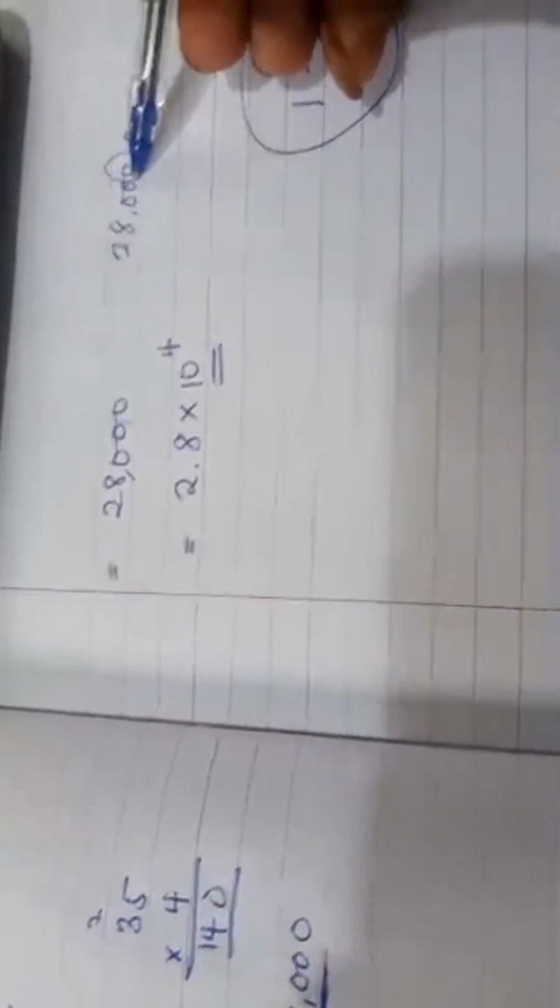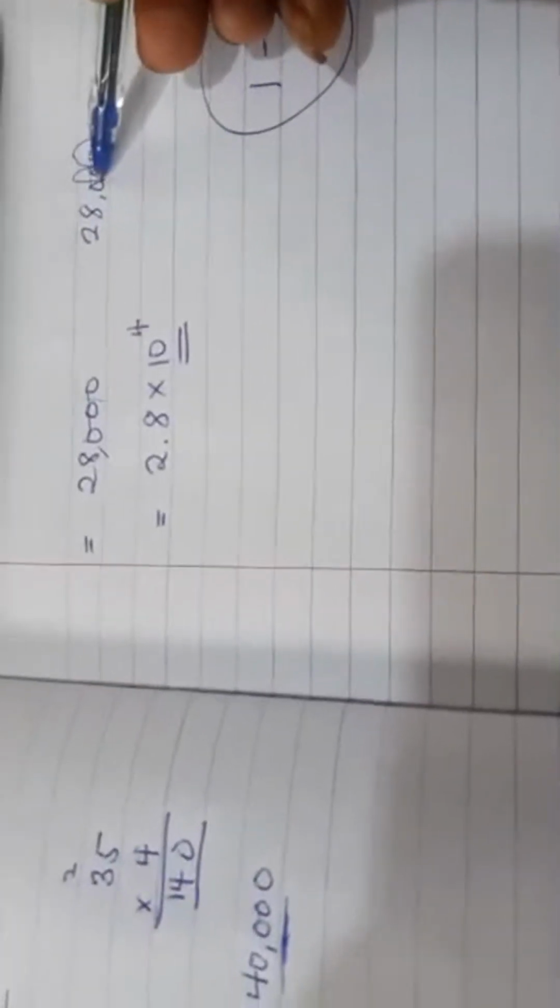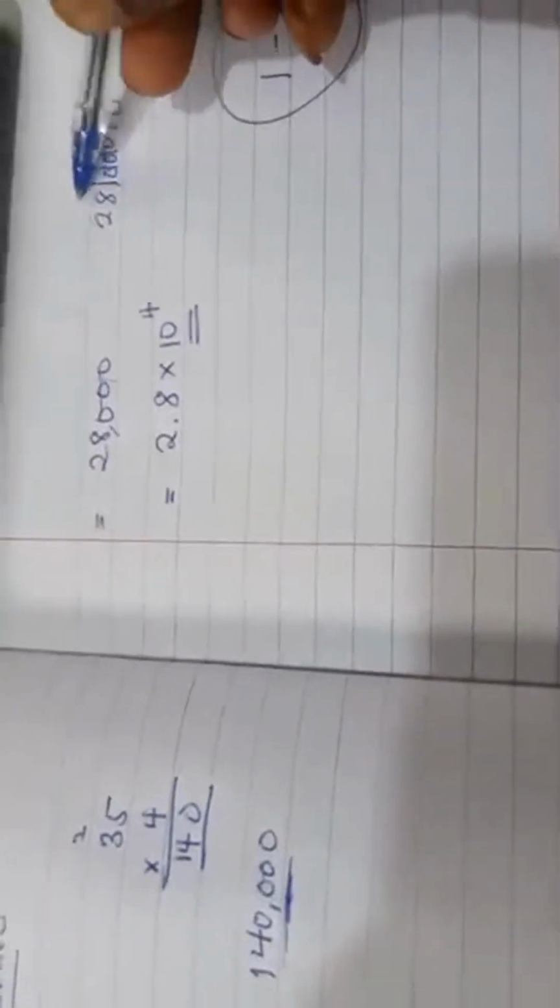Now you have 2,800. It is not within the range. You move again. You have 280. It's not within the range. You move again. You have 28. It's not within the range. You move again. Now you have 2.8. And you will notice that 2.8 is within 1 to 9.